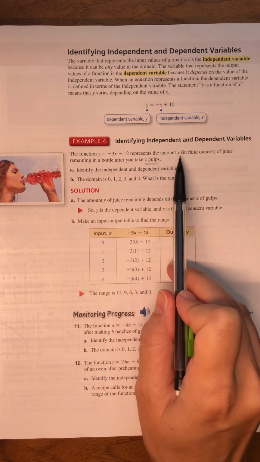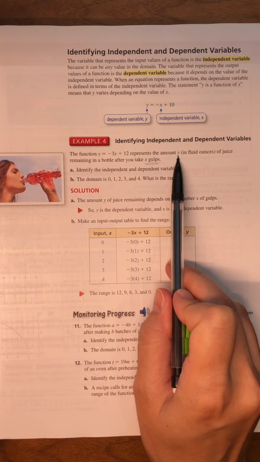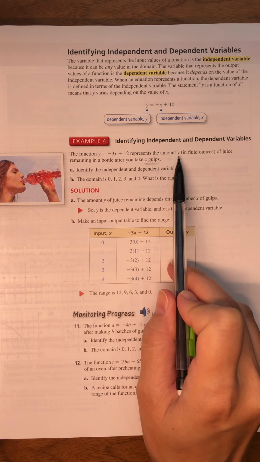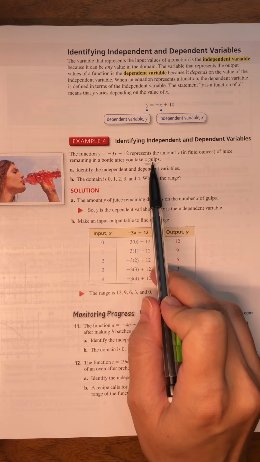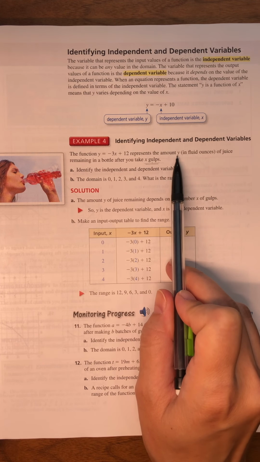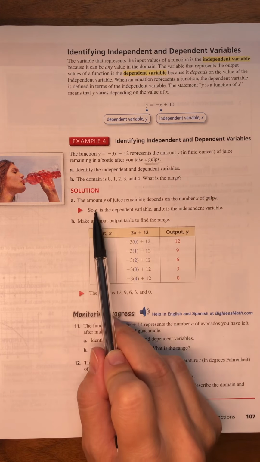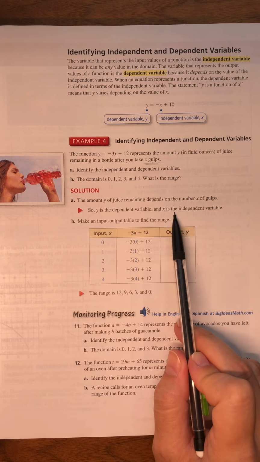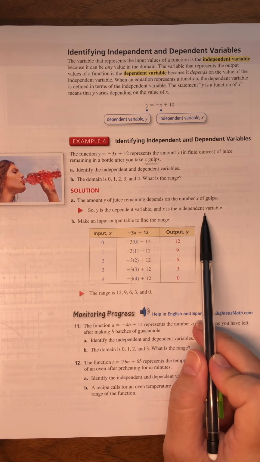Whereas the y literally depends on the x. The amount of fluid left in the bottle depends on how many gulps you've taken. So the y is the dependent variable. So we're going to say here that the y is the dependent variable and the x is the independent variable.